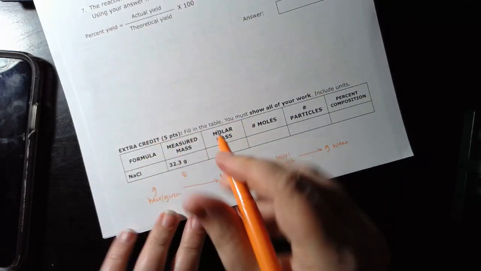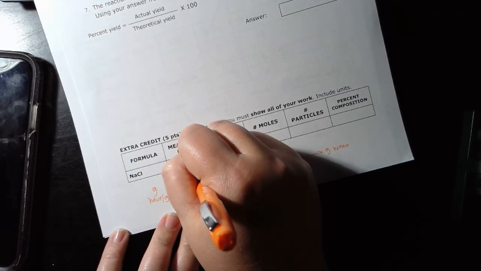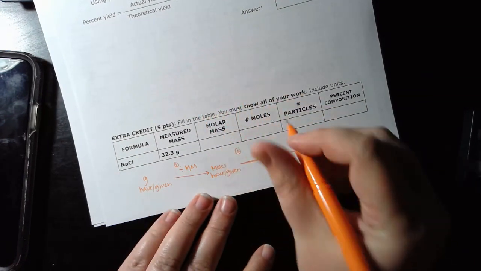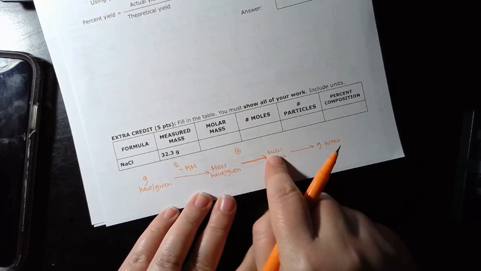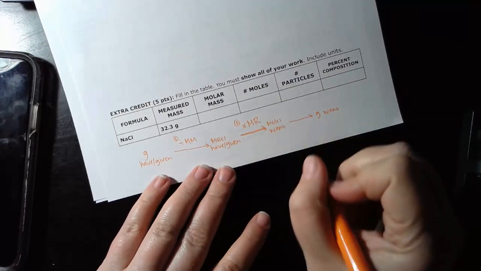Step number one, if we were given grams and we need to find moles, we're going to divide by the molar mass. Step number two, to go from moles of what we have to moles of what we want, we're going to multiply by our mole ratio.